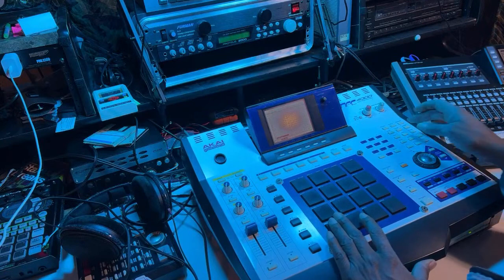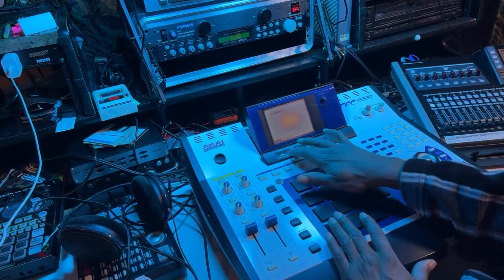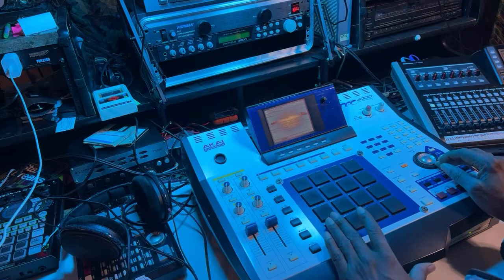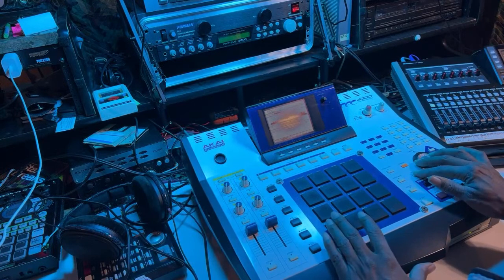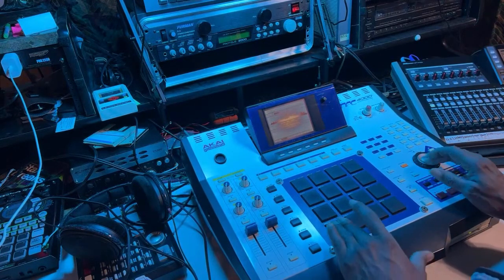I'm going to start with that one. Just sample, trim it, and just go into my trim mode. I'm in trim mode right now.